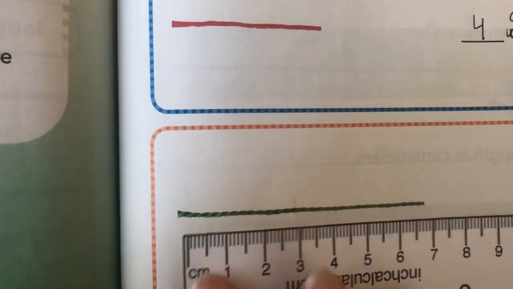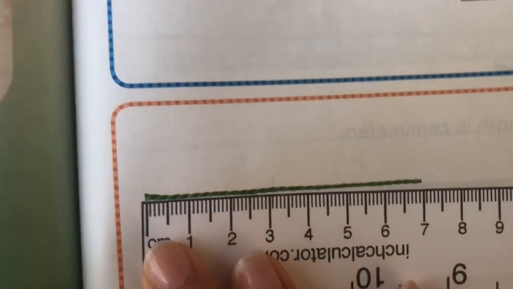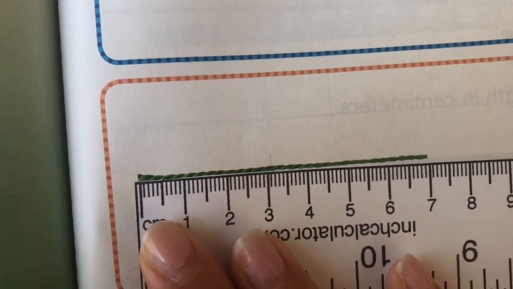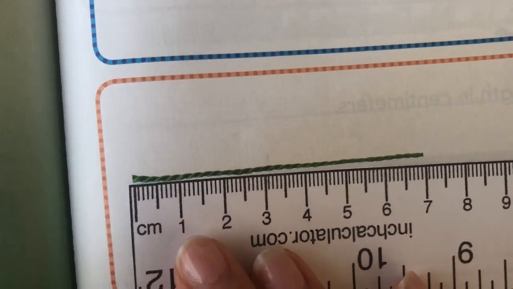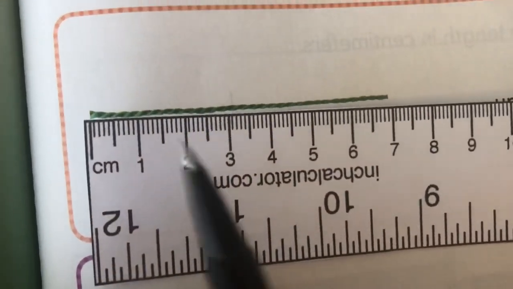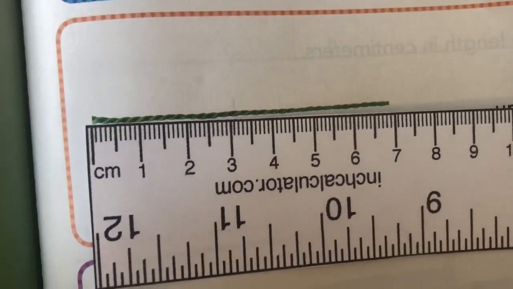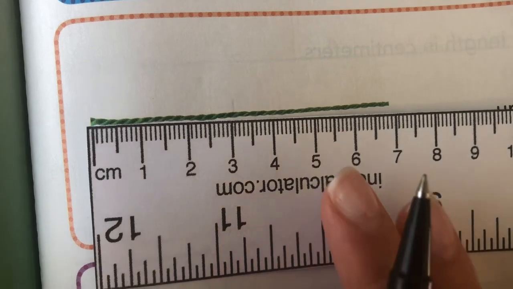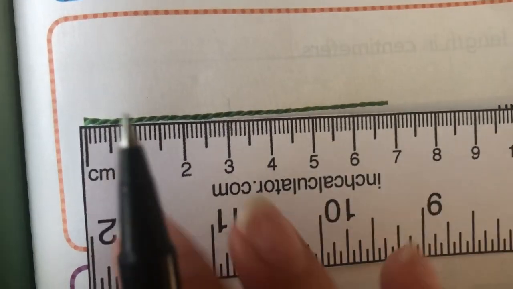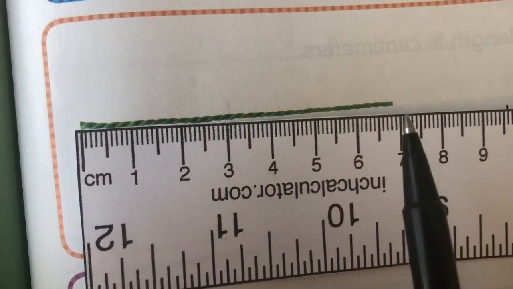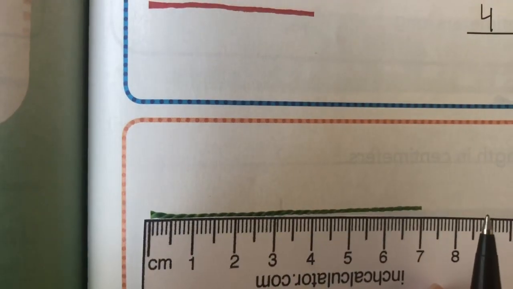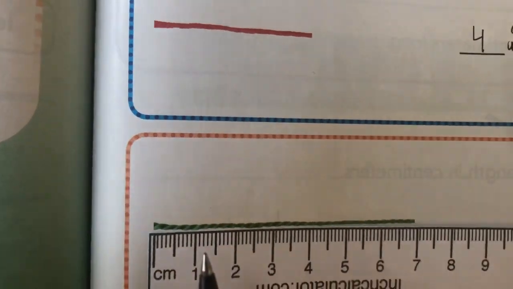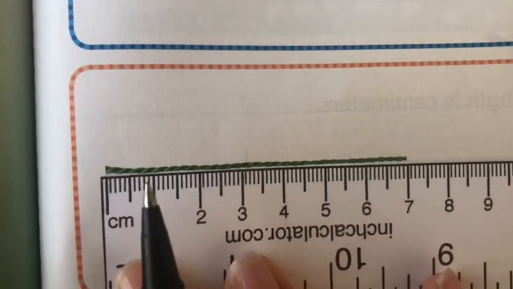Same thing. I'm using my centimeter side of my ruler. And now you can't be using your tape measure. That's why I switched to a ruler, because they don't really show all the centimeters. Some do, some do not. Okay, so on here I can see it's about 7 centimeters long.